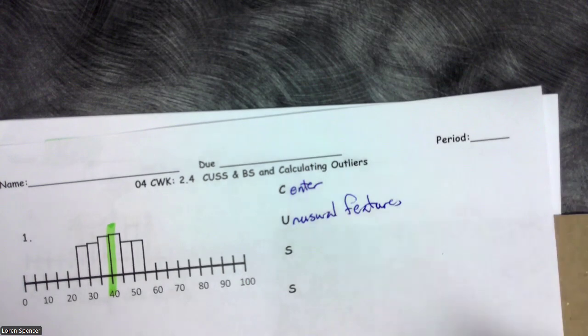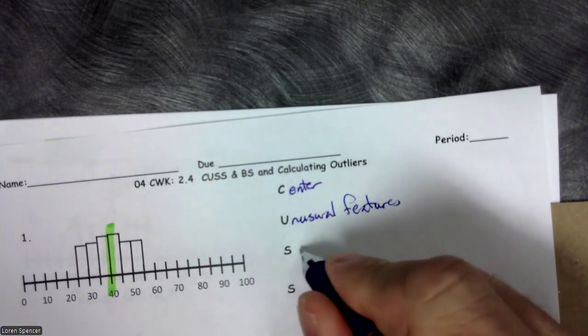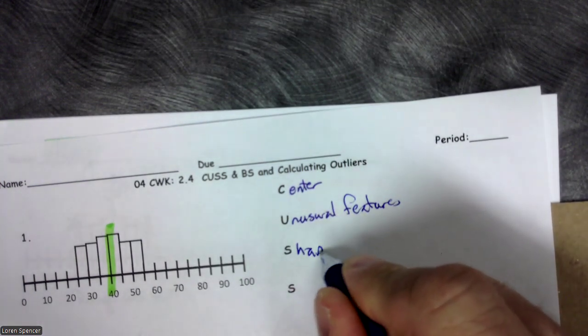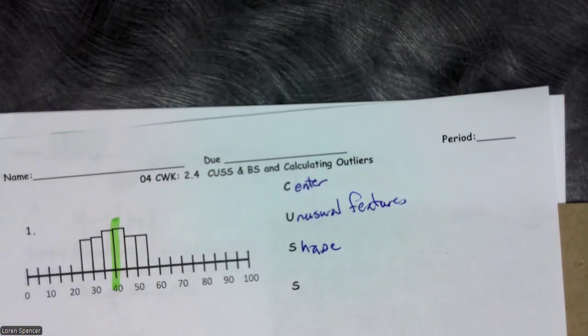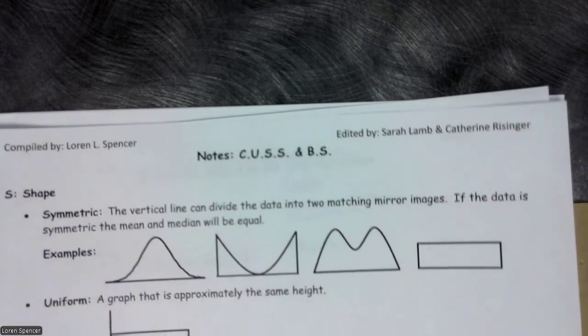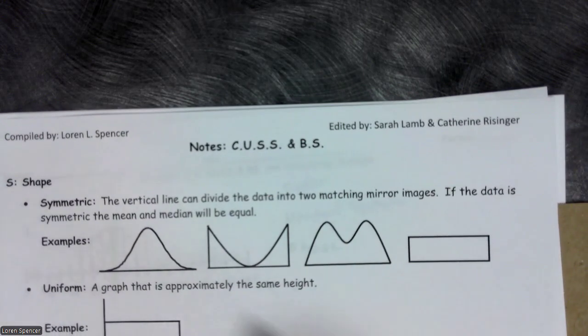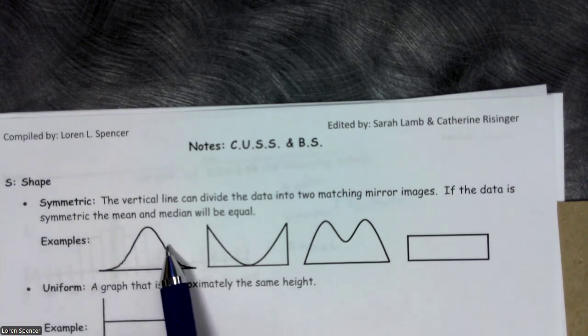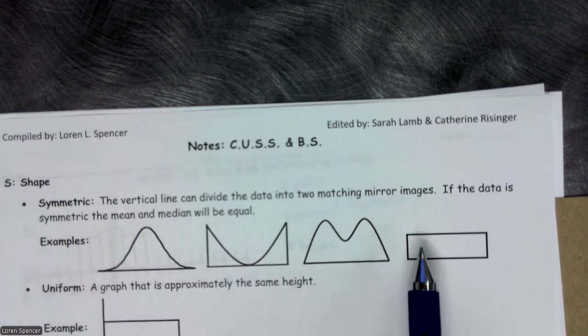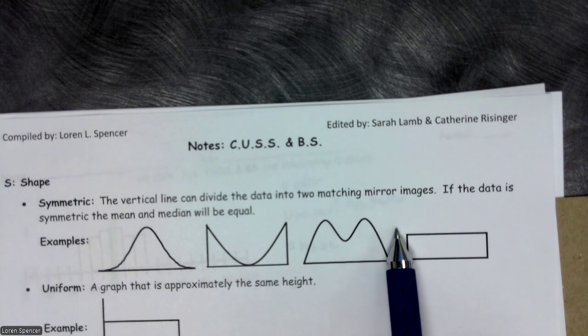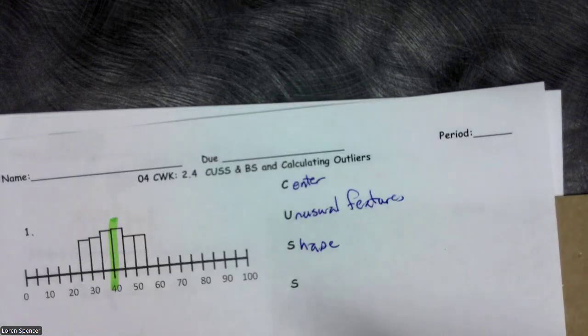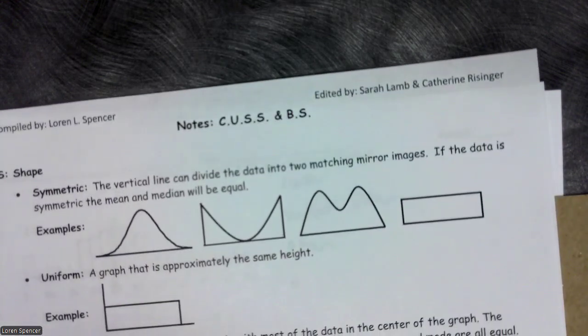The next one is shape. Well, when I look at the shape of the graph, what does it look like? So I'm going to refer back to my notes and see what my notes have as far as different shapes. Okay, shape. Symmetric. It's not that, not that, but it's kind of like that. And by the way, we like the word approximately. So this is approximately symmetric.